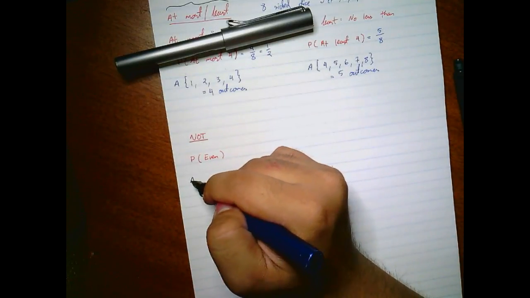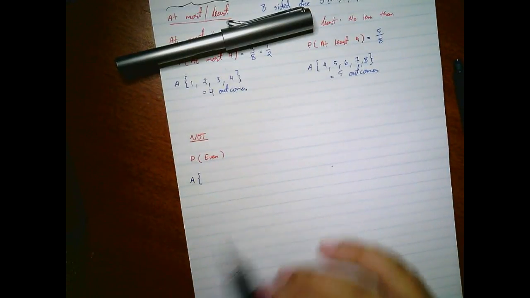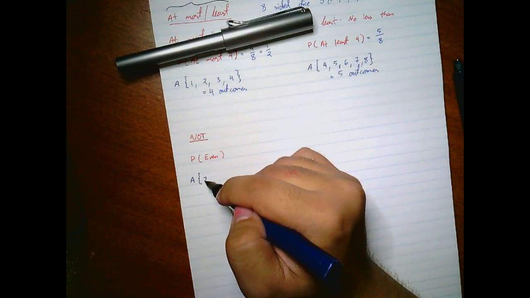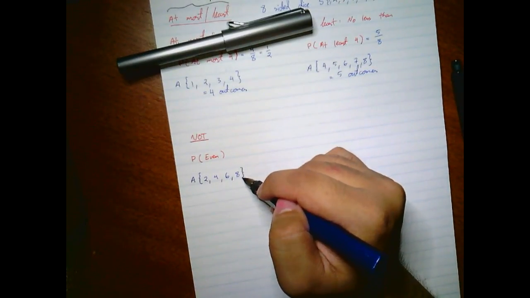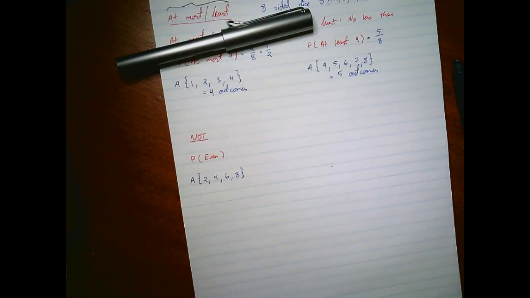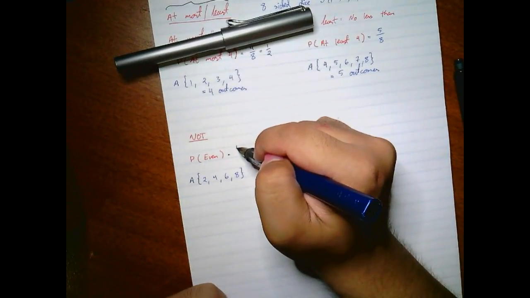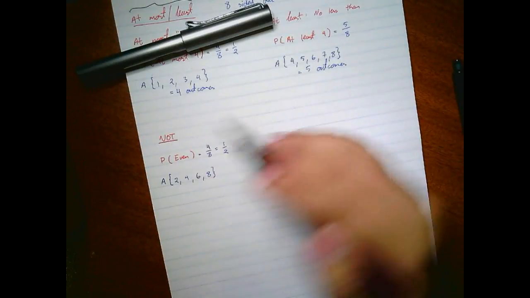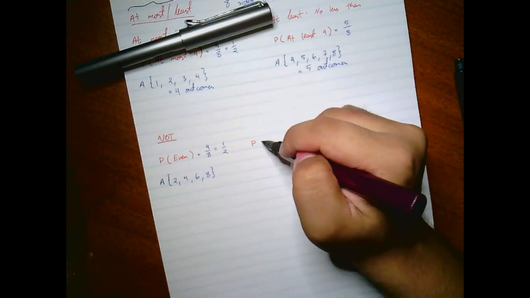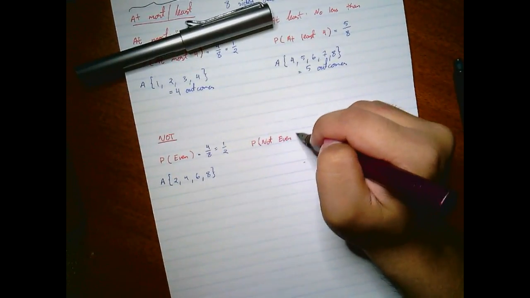So we'll get group A again. Remember, we can label these anything, but I always start with A just to make it easy. So evens are going to be 2, 4, 6, and 8. Okay. So obviously we have the probability of 4 out of 8, which is 1/2. Now, here's what it would look like if we calculate the not even. So it will look like this: probability of not even.